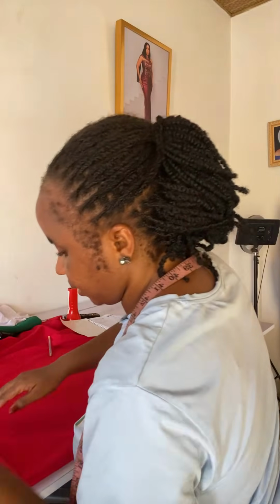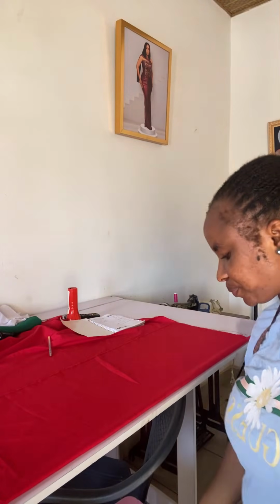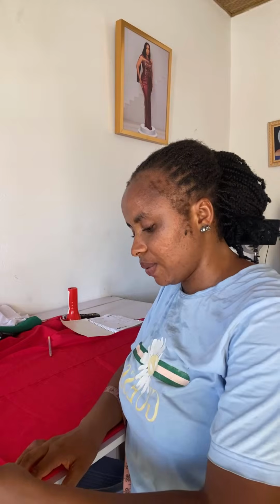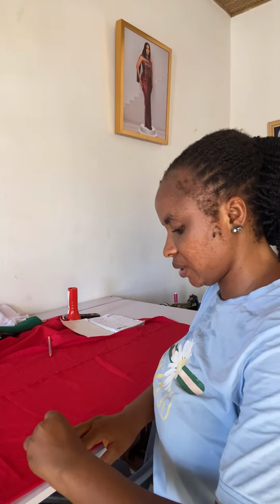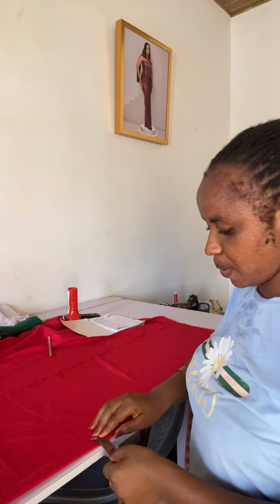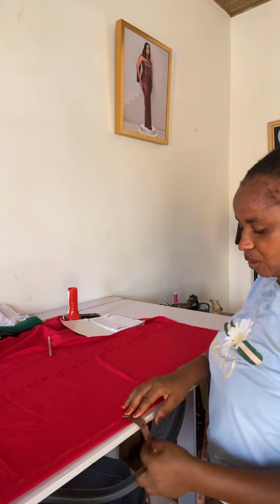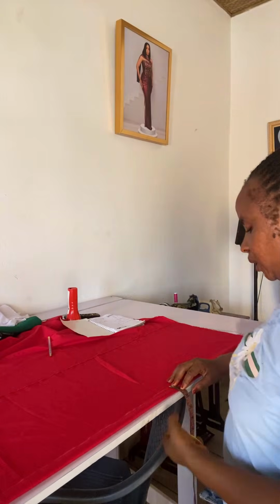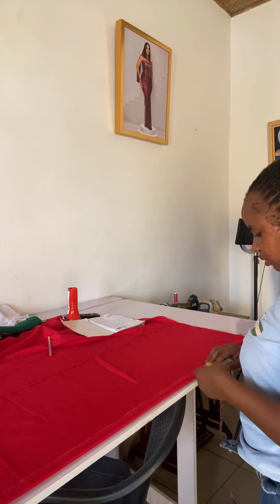So let's get started. At first I'll just go ahead and mark out my lines. Then I will create my allowance, that is my zipper allowance. I'll create an allowance of 1 inch for my zipper here, like so. So I'll just take it down like this, as you can see right here.